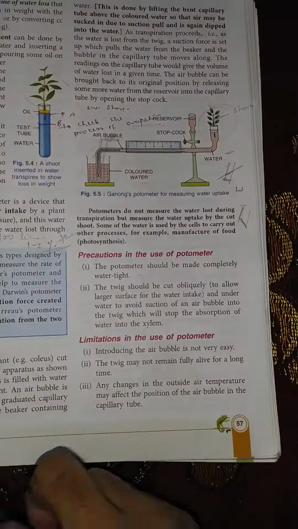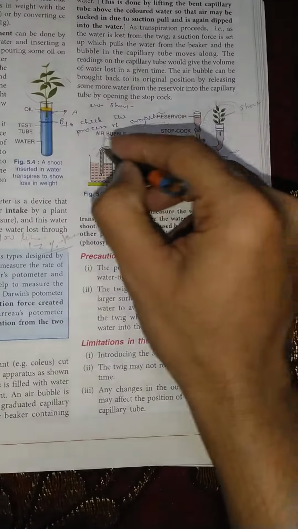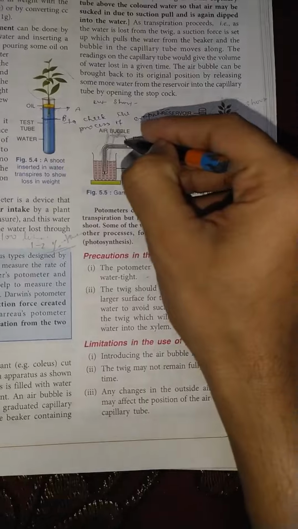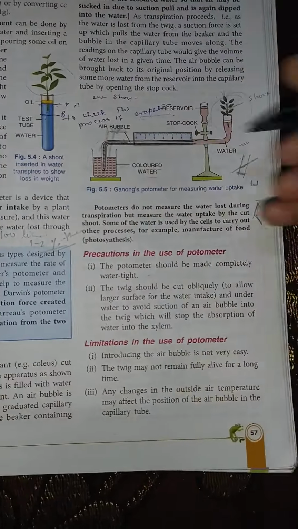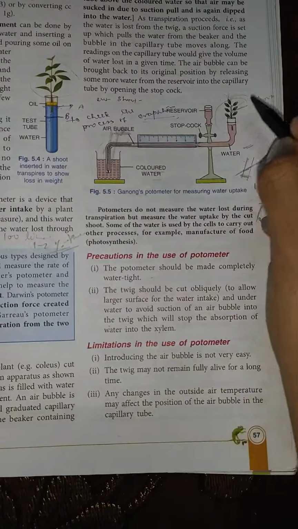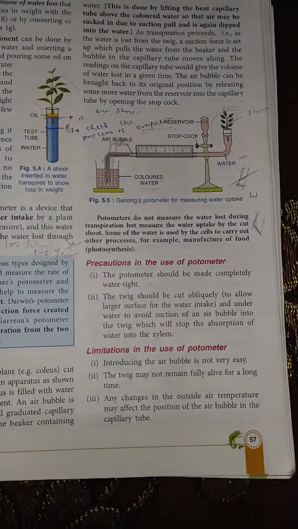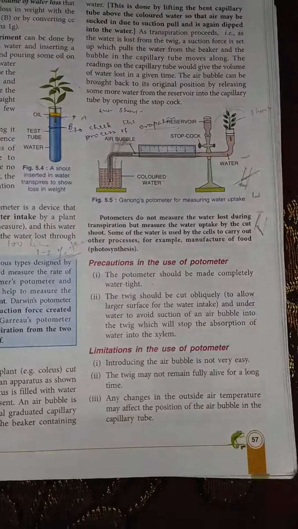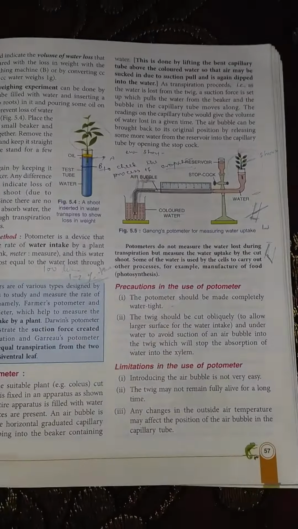Now any change in the outside temperature, since हम लोग जानते हैं सरफेस एवापोरेशन होता है. Just suppose यहाँ का टेम्परेचर ज्यादा हो गया, if the temperature outside of the capillary tube is more, what will happen, the water will start evaporating. सो उससे क्या हो जाएगा, तुम्हारा एक्सपेरिमेंटल सेटअप पूरा बर्बाद हो जाएगा.